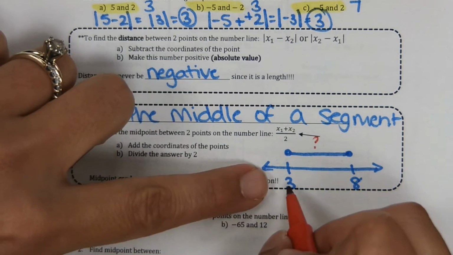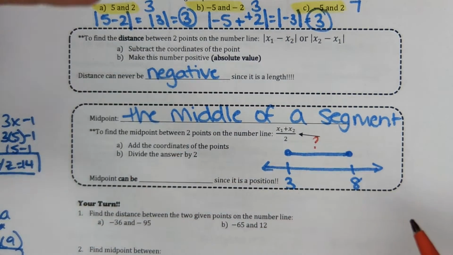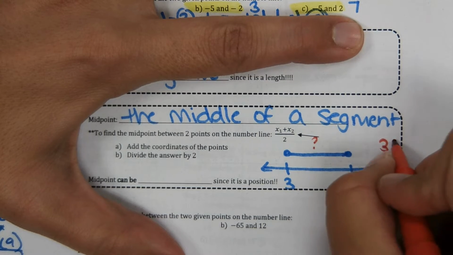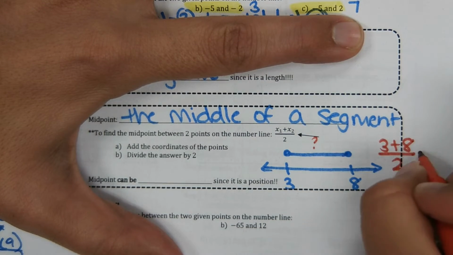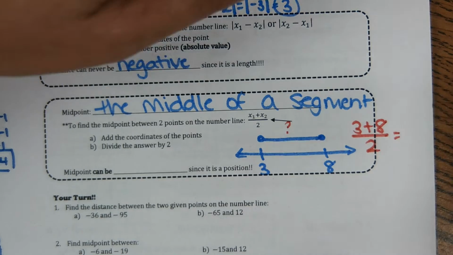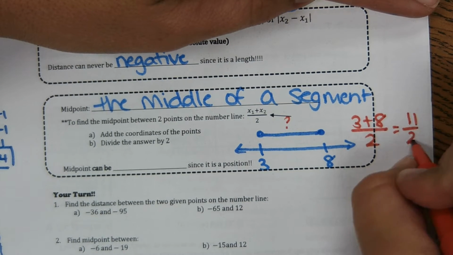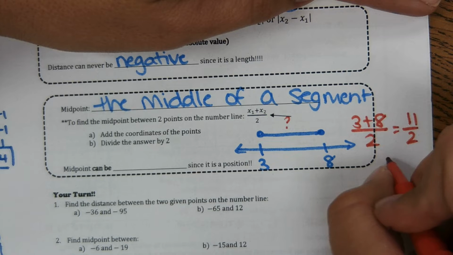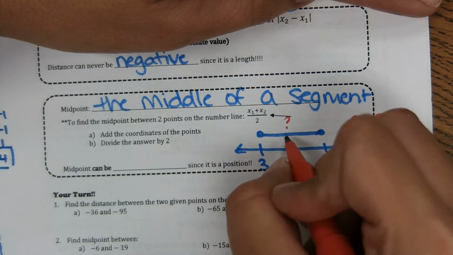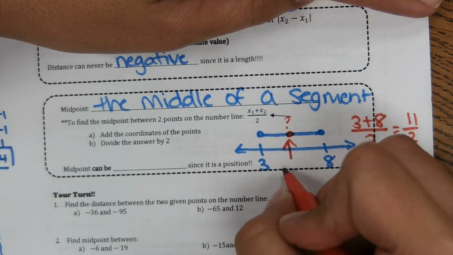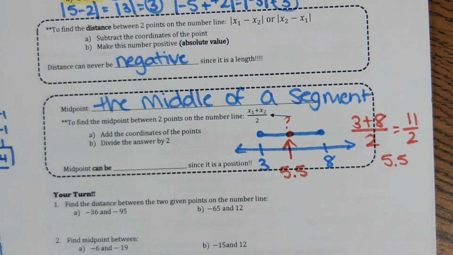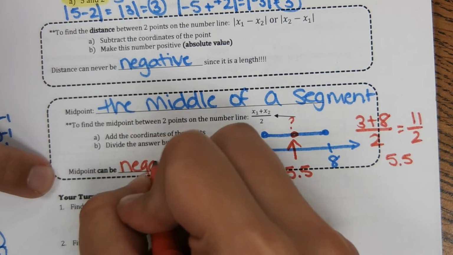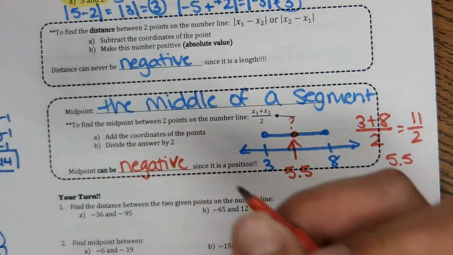The way to do that would be to take these two values and find the average, or add them and divide by 2. So we do 3 plus 8 and divide by 2. And that would be 11 over 2. 11 divided by 2 is 5.5. So this midpoint here would be at 5.5. So to find the middle of two numbers, just find the average by adding them and dividing by 2. Midpoint can be negative because it's just a location. It's not like a length or anything.